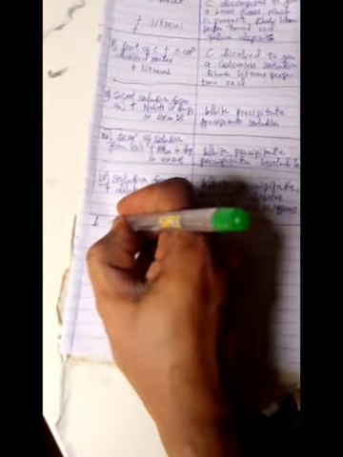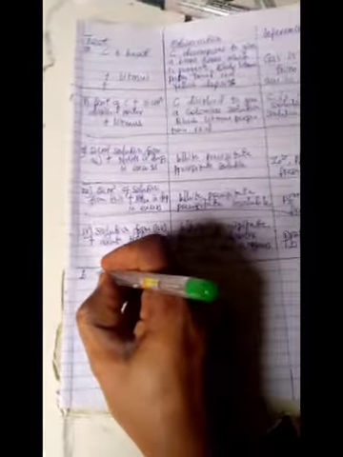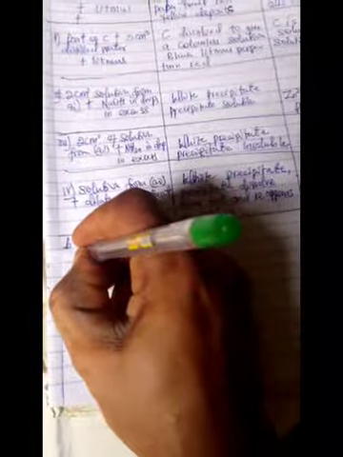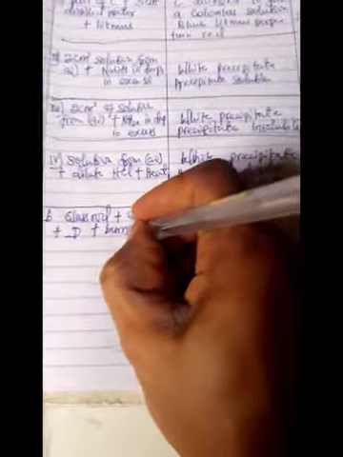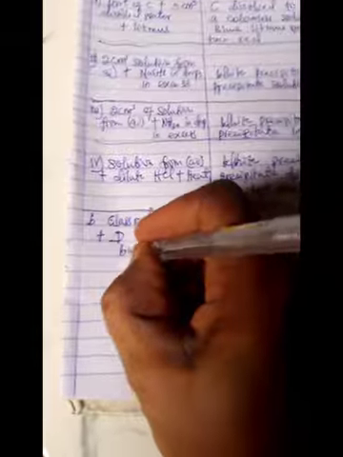Use a glass rod to dip into conc. HCl and collect the sample, and test in a non-luminous flame, which we did earlier. So we say glass rod plus conc. HCl, then plus the sample, plus D. You collect the sample. Then what do you do again? Plus Bunsen burner flame.